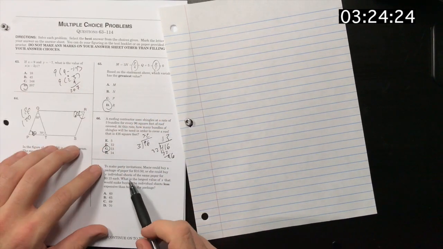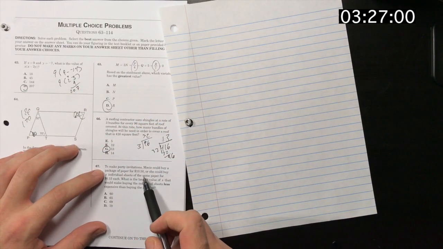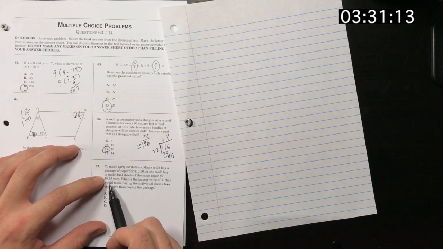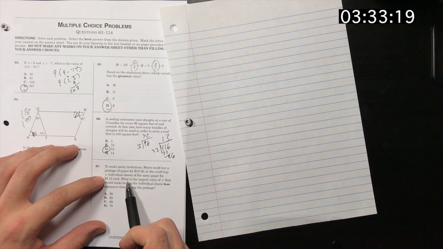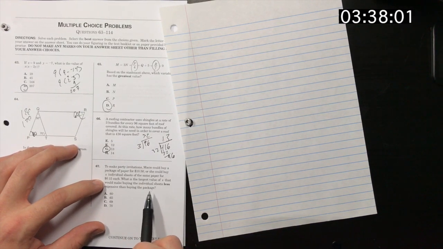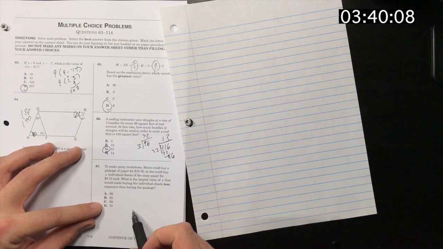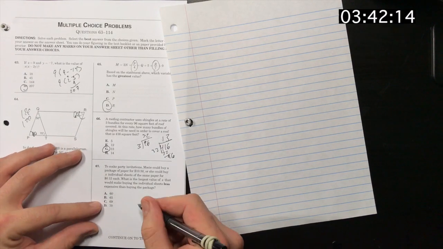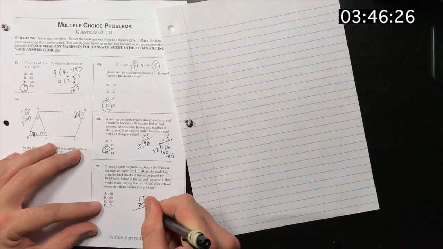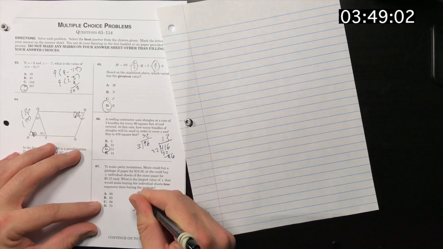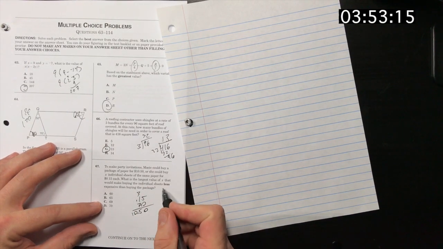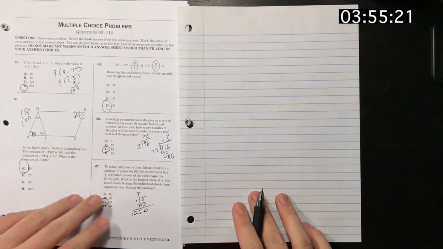Bang. To make a party invitation, Macy could buy a package of paper for $10.50, or she could buy X individual sheets of the same paper for 15 cents each. Okay. What is the largest value of X that would make buying the individual sheets less expensive? Well, let's just try 70. So 0.15 times 70, that's 1050. Bang. So one less than that would make it less. There we go.